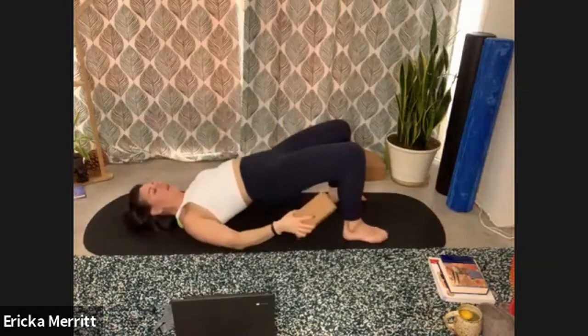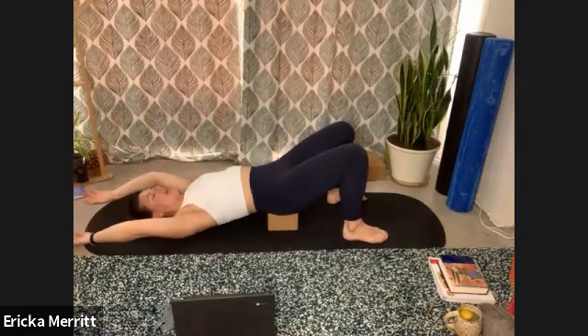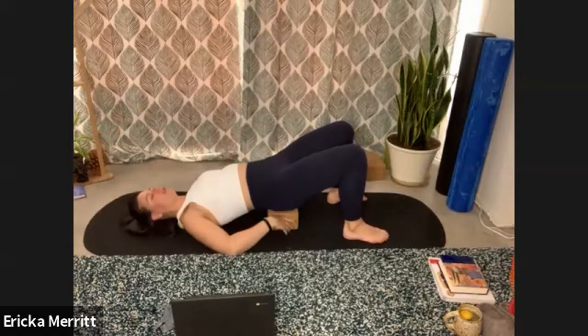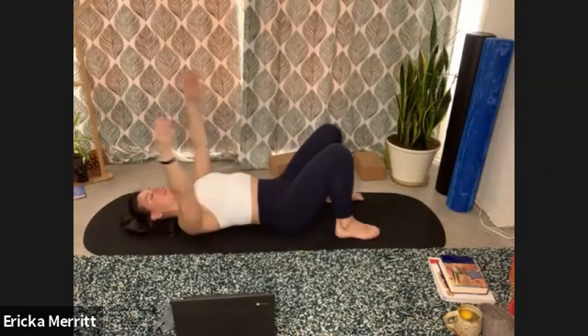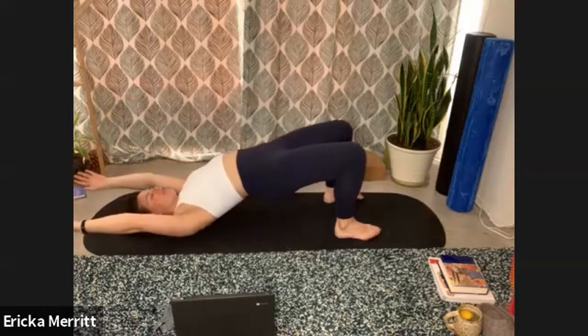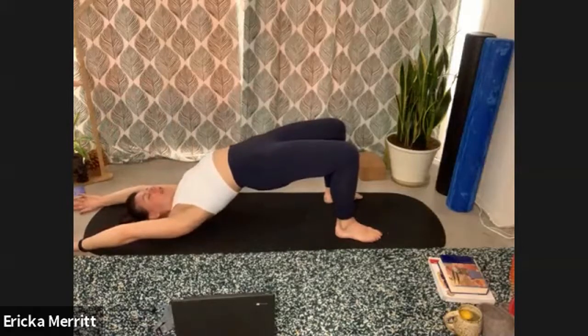Take your block, place the block under the pelvis, and then arms come up overhead. If the movement feels no good, if it just feels like too much, come right here, breathe and hold. But if you want to try to add a little movement to that, what we're going to do is inhale, lift our hands, lift our hips. Hold for a breath. Breathe in, reach long, lift the hips.